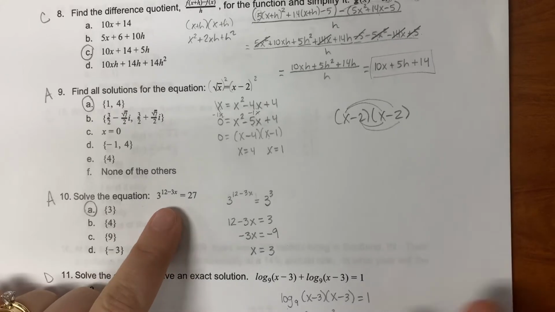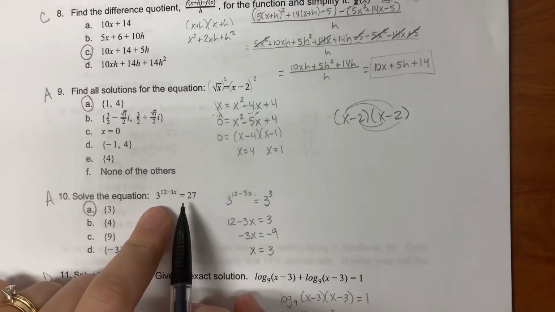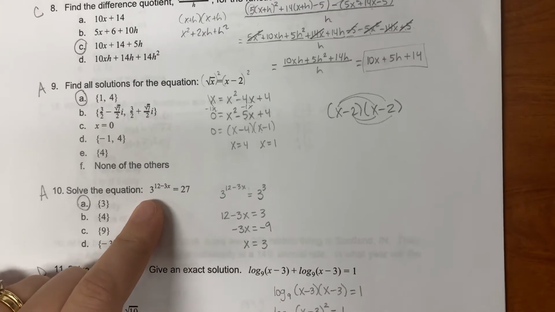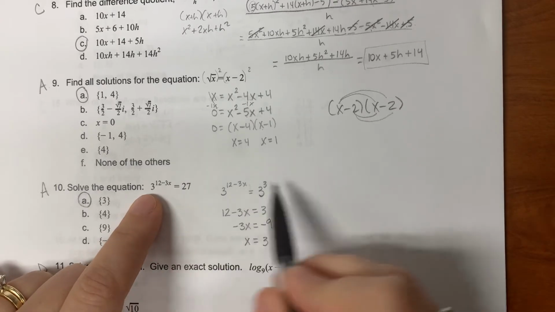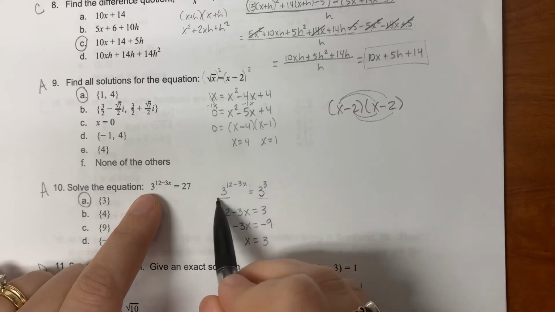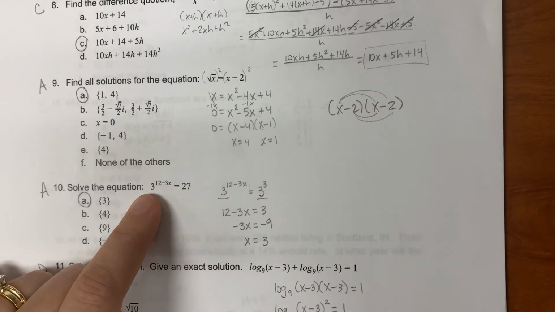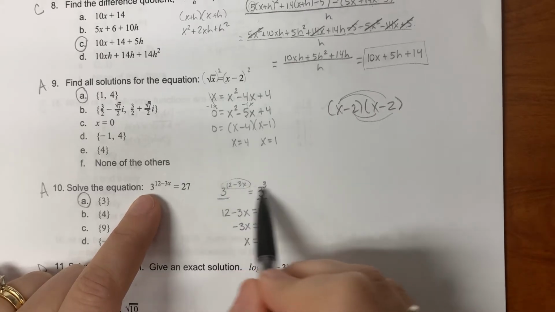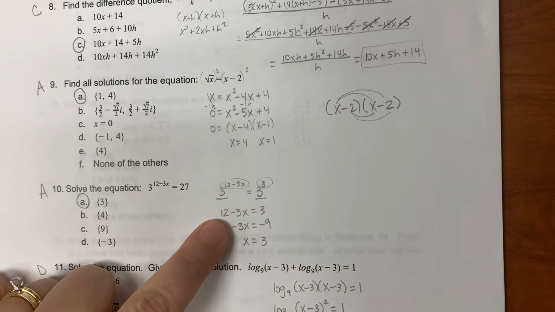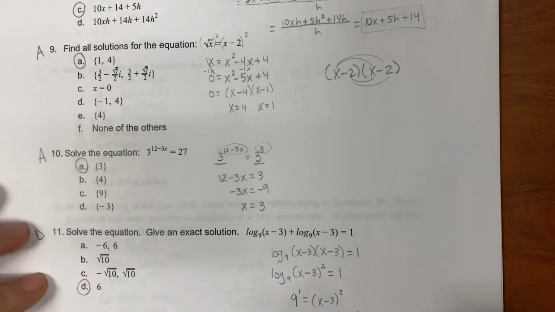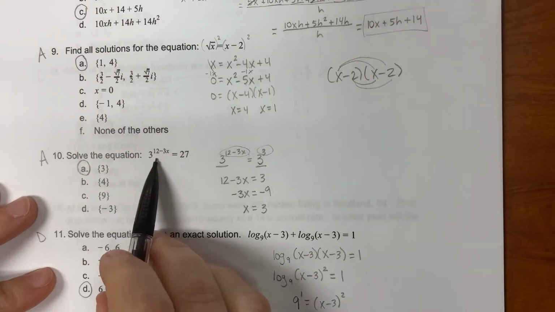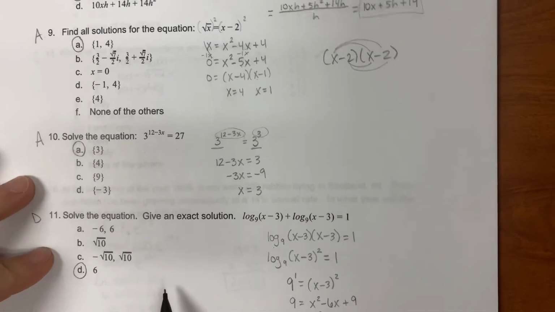All right, number 10. So this one, I started to write it out as a log, and then I was like, okay, I don't need to do that because 27 is really the same thing as 3 cubed. So then my bases are the same. If the bases are the same, you can just set the exponents equal to each other. And then solving that was super easy. This is another situation, though, where you could plug that in and see if it worked.